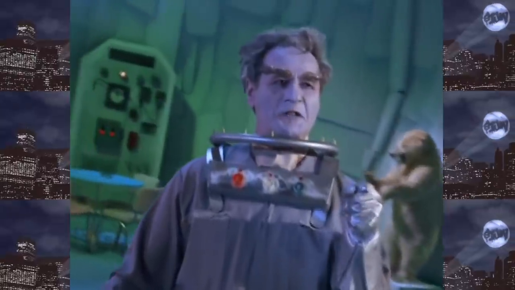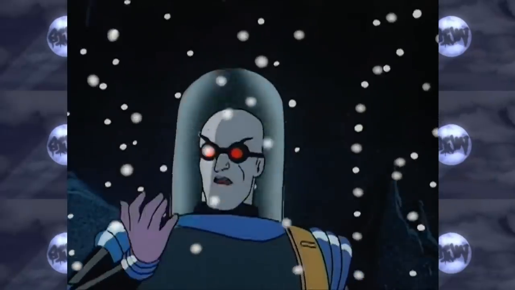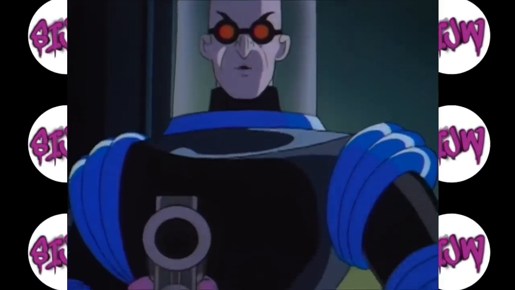Fast forward to a mere 30 years later, and Batman: The Animated Series completely reinvented this character. Not only changing his name to Mr. Freeze, but also giving him a heartbreaking backstory and really humanizing the villain. He went from a Saturday morning cartoon to a real-life, three-dimensional person.